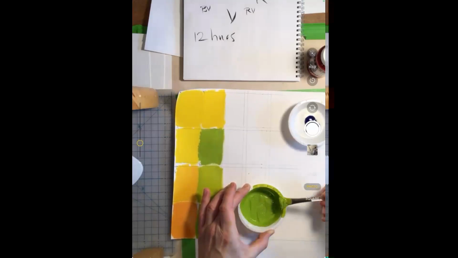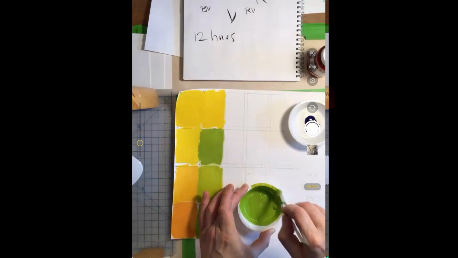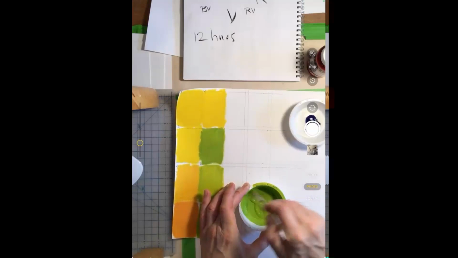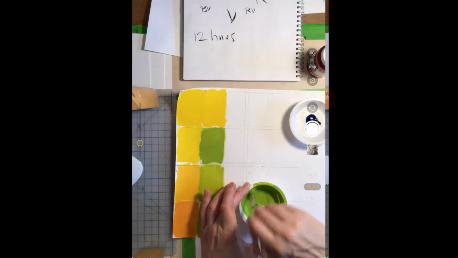I suggest you let yourself have that period. The first set that you paint might not be all that great, and you might end up repainting them. But you have to learn technique with this.